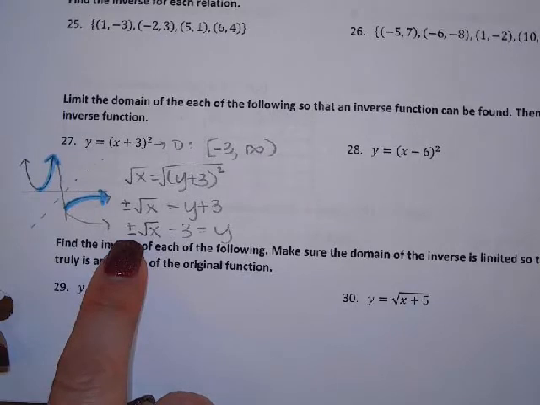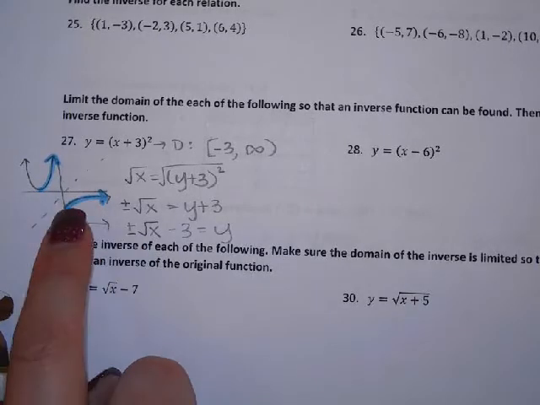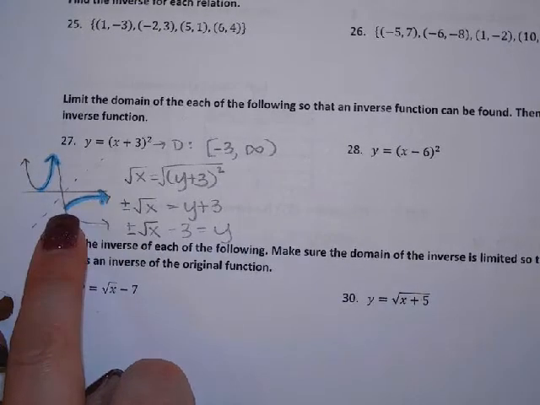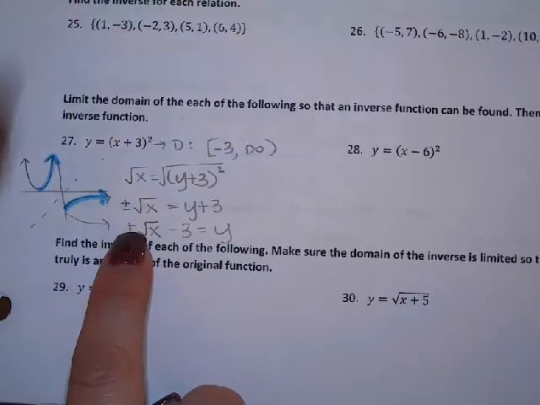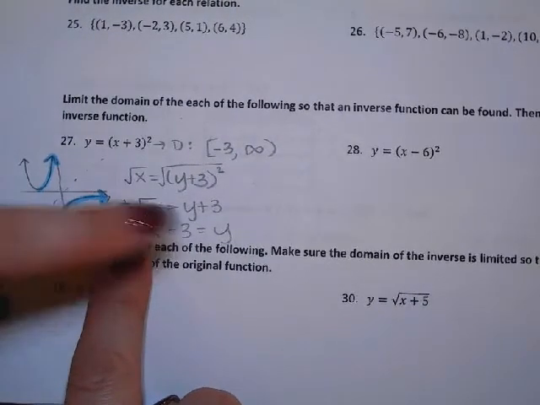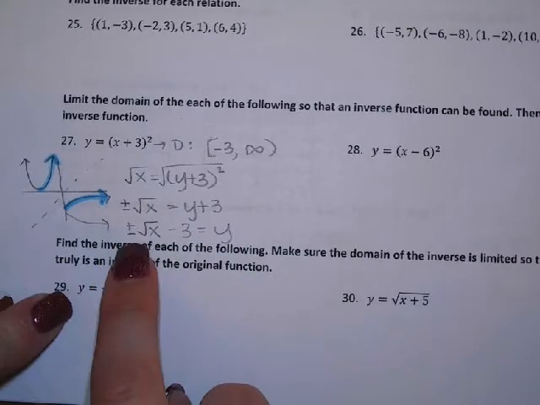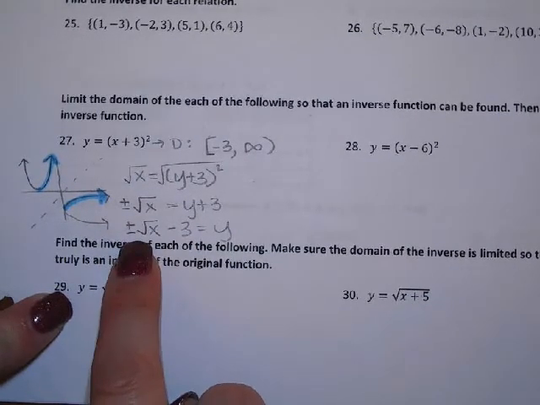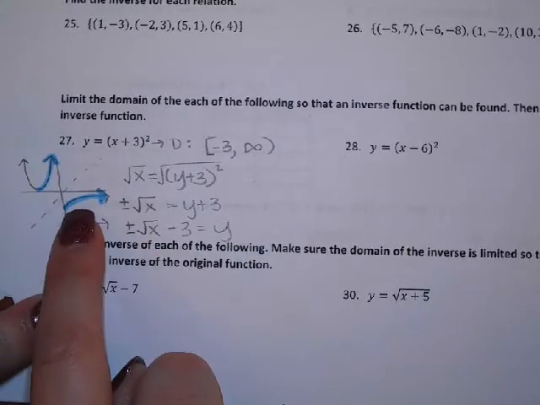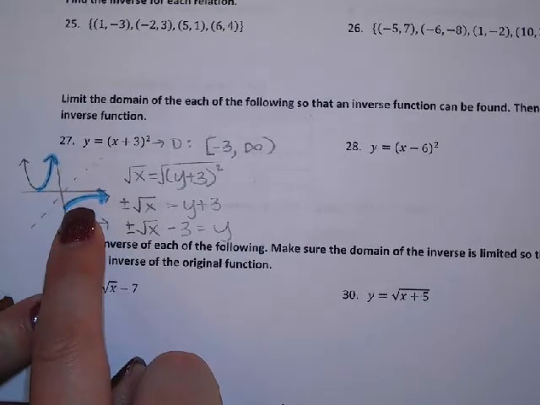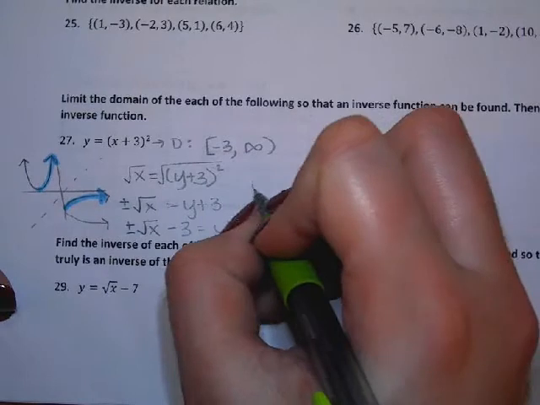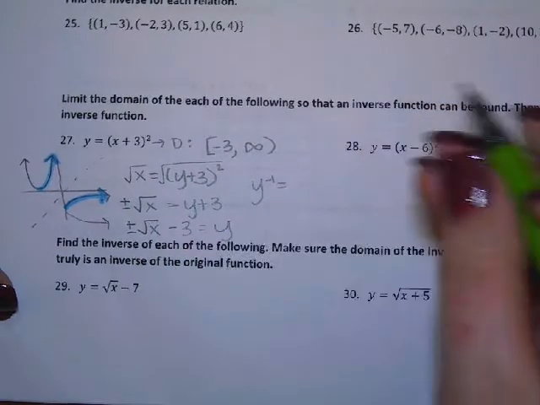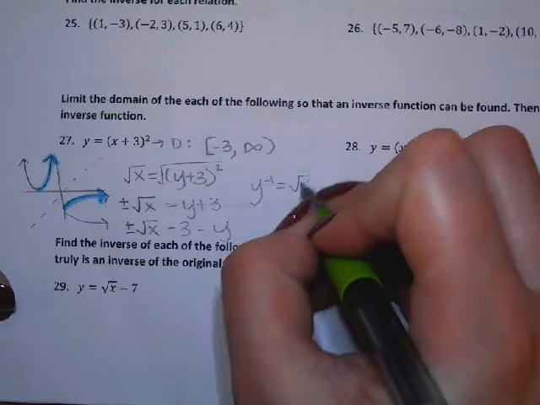Is it the plus version or the minus version? It's the plus version. So square root graphs typically go up, right? If I do the plus version, it's a square root graph that goes up. It's been shifted down 3. If I do the minus version, it's a square root graph that's been shifted down 3, but it's upside down. And our blue graph is right side up. Okay, so we're going to say the inverse function is y inverse equals square root x minus 3.